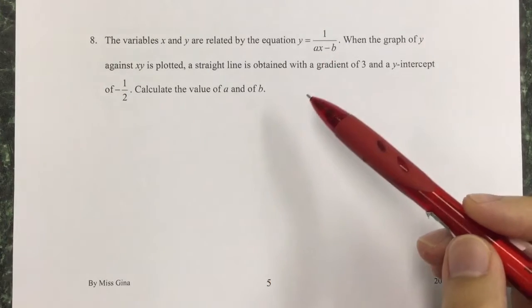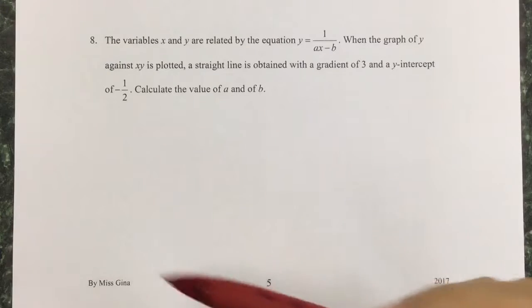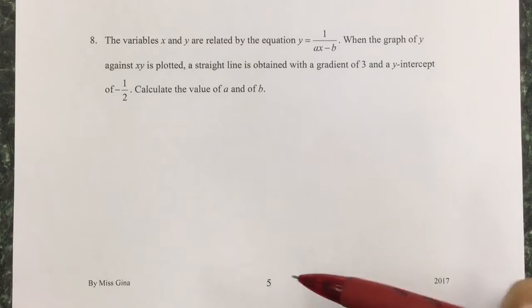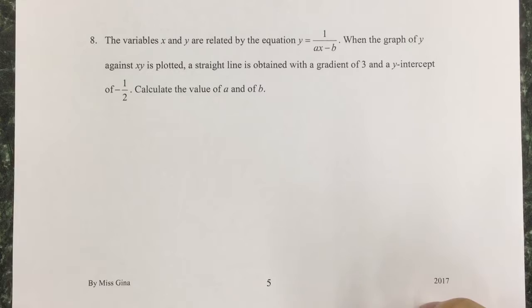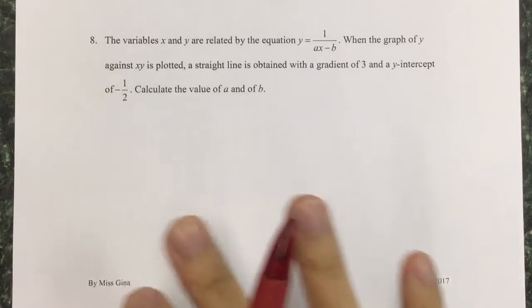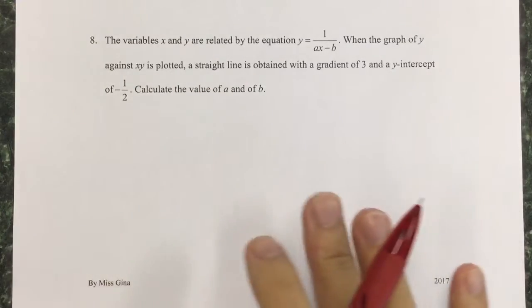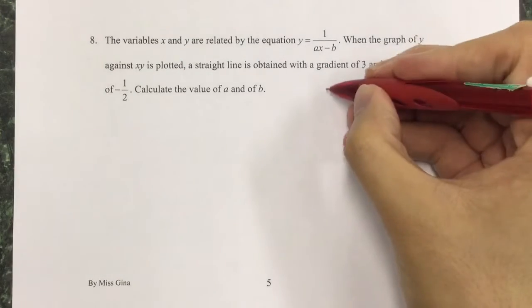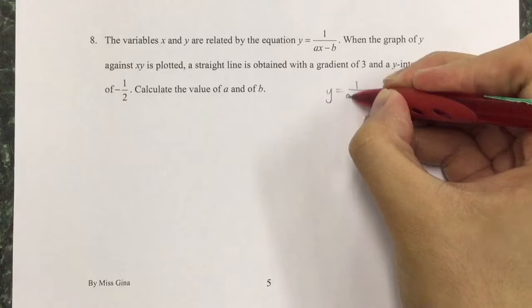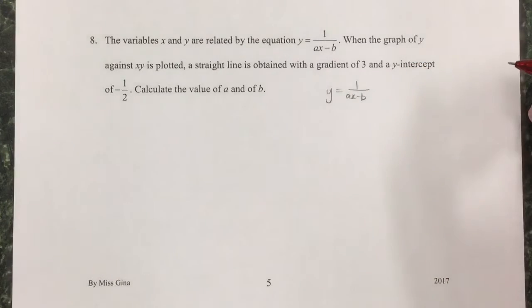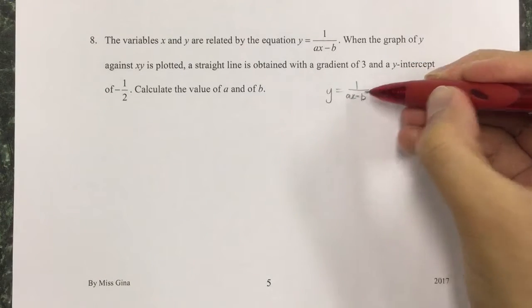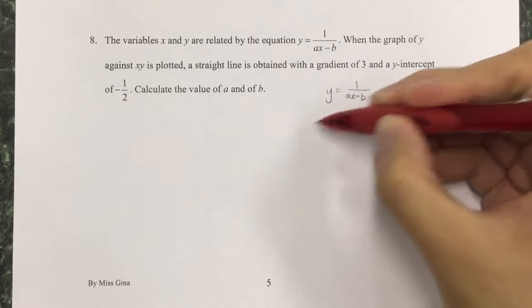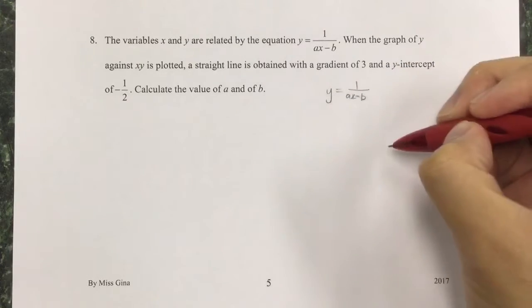Okay, so what we're going to use here, actually, if you think about it in the big picture, is the basic idea of comparison. So we're going to form certain expressions, and then we're going to do a comparison. So if you take a look at this, y equals to 1 over ax minus b, clearly is not a linear expression. So what I'm going to do is rearrange it such that I get a linear expression y equals mx plus c.